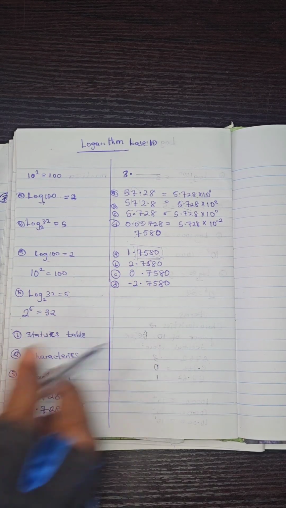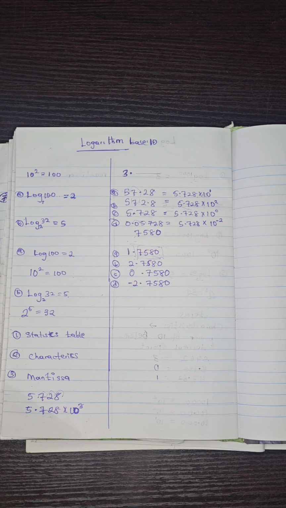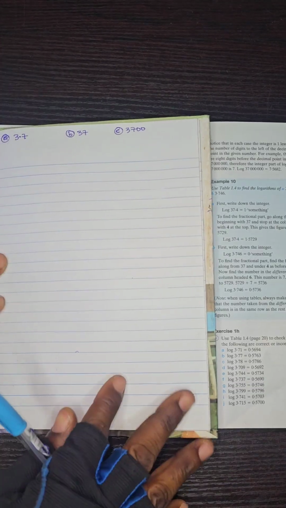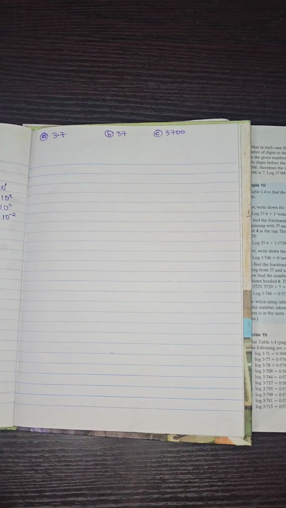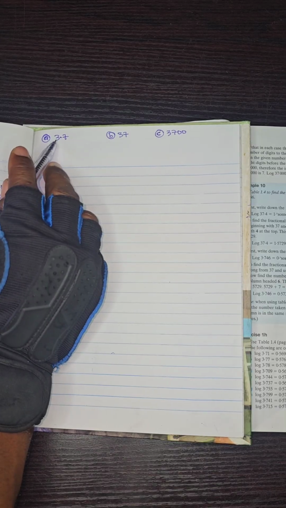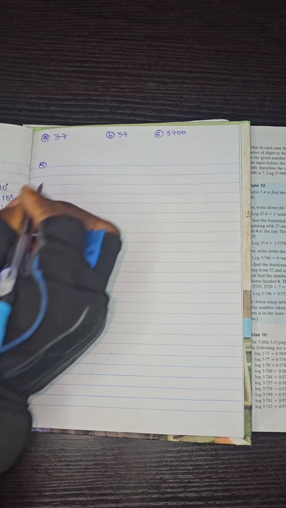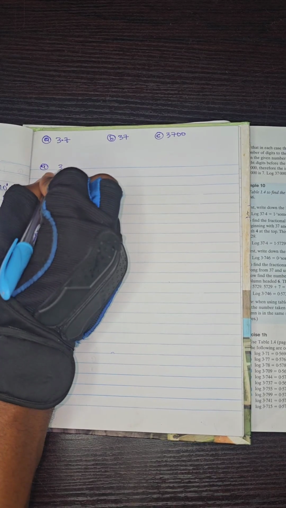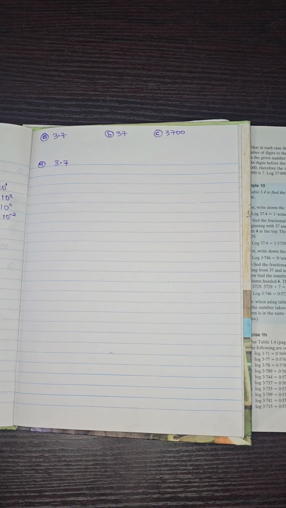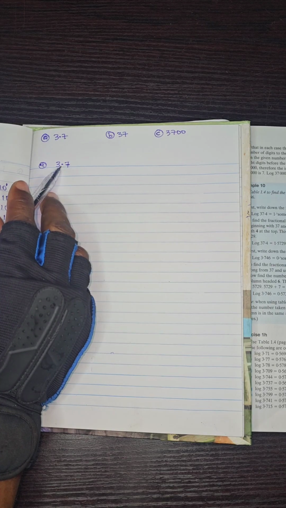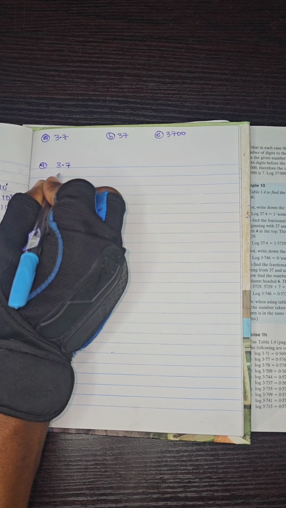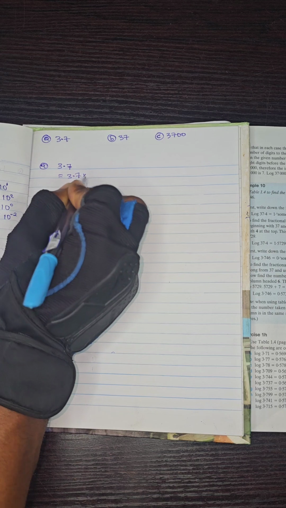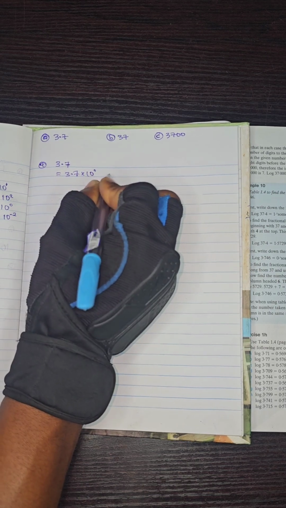So now let's start solving examples. We'll start from the easy one, which is example 9. I've already written it out here. Just pray we can see this. First is A, logarithm of 3.7. So what are we going to do? First, we'll find the characteristics. Remember what I told you. To convert this to standard form, it is still 3.7 times 10 raised to the power 0. So our characteristics is what?